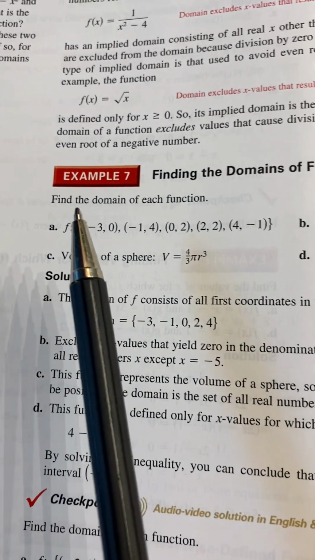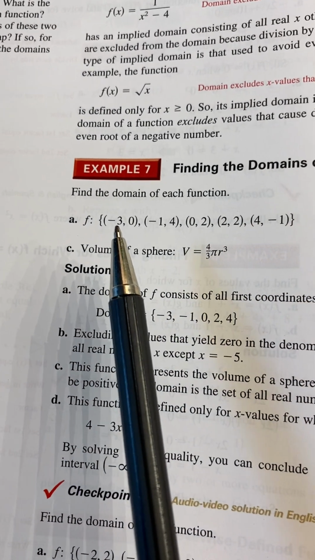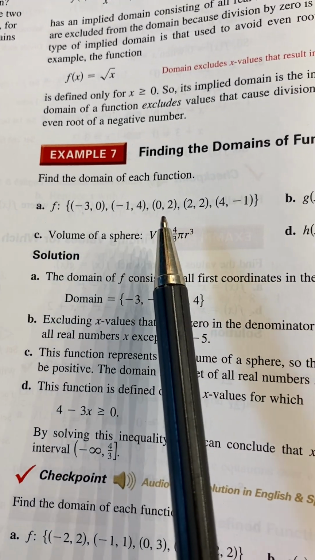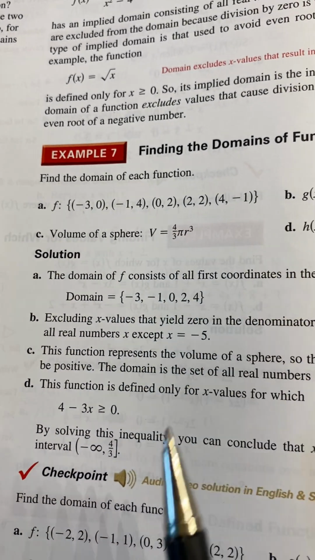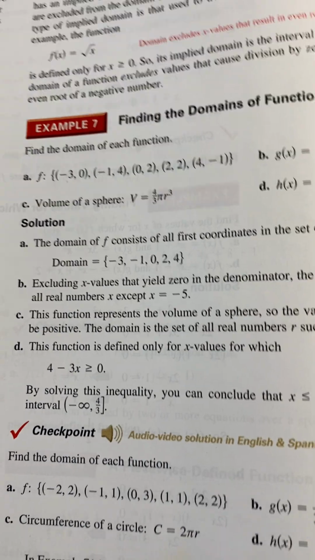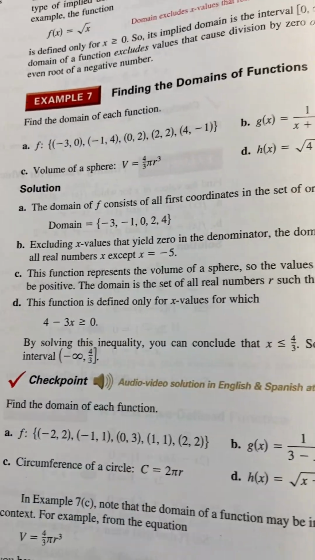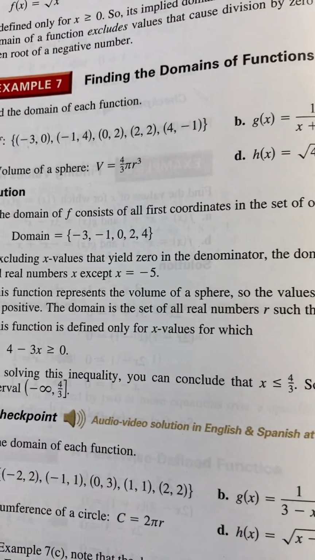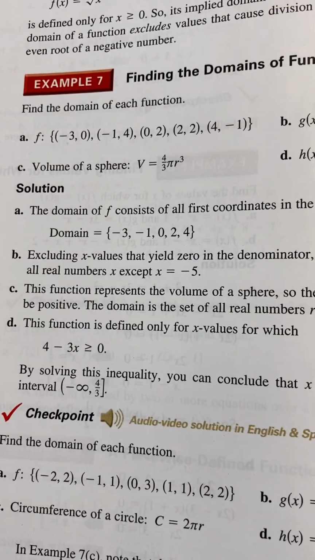All right. One more little addition. What is the domain? It's the x's. So it would be negative 3, negative 1, 0, 2, and 4. You would just list those out. And go ahead and look through these. I think that you can remember that.